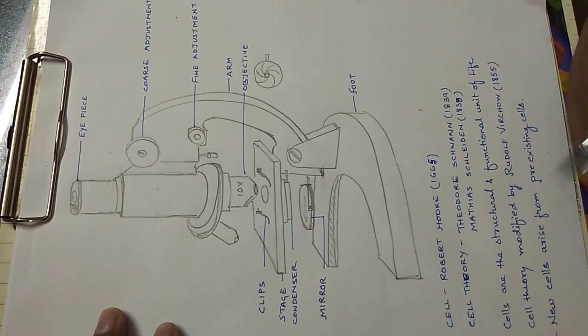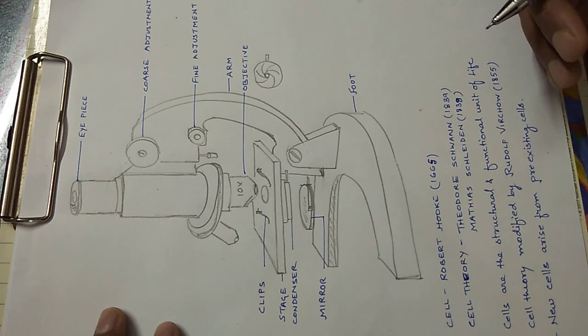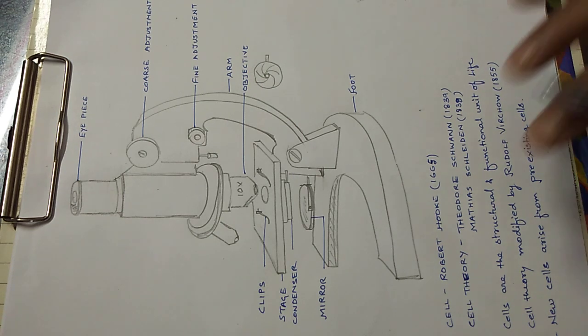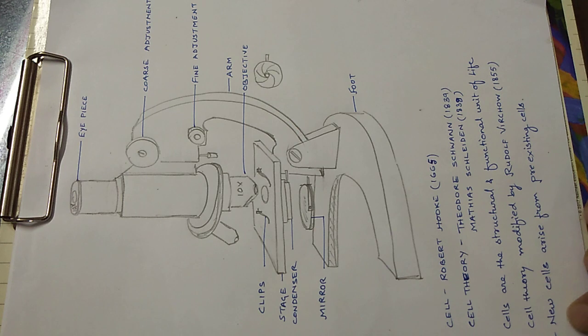According to him, because we know multicellular organisms are there, from where do so many cells come? All cells come from pre-existing cells. So new cells arise from pre-existing cells. So this is the cell theory and the modification.